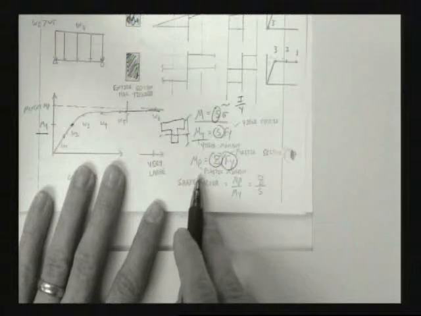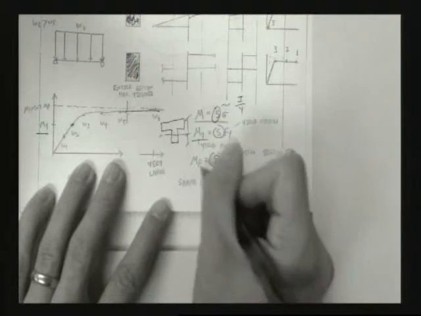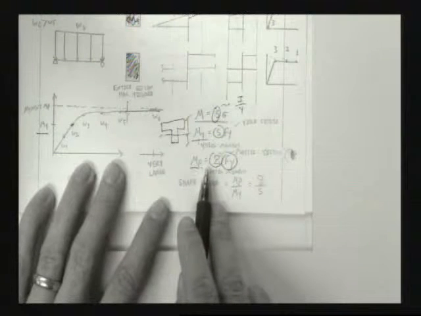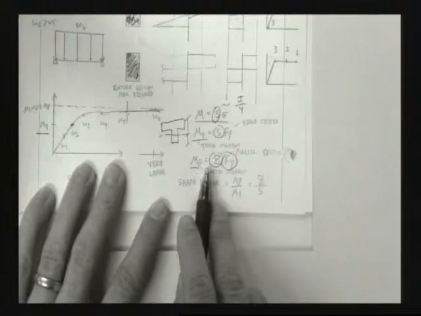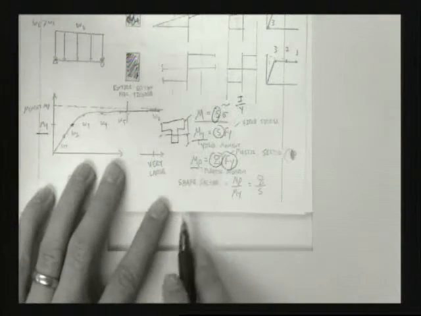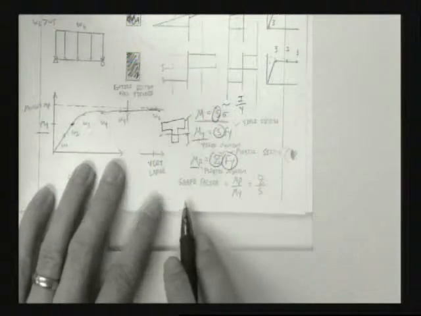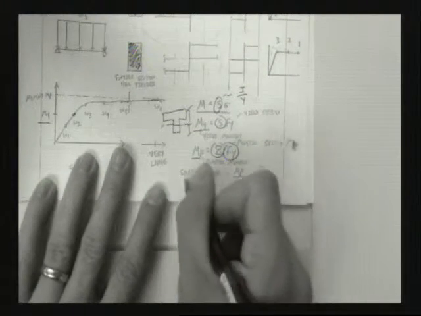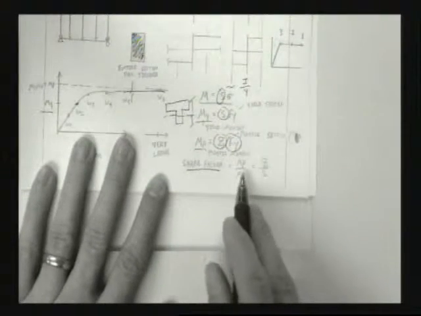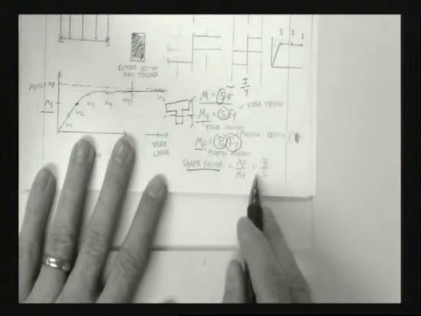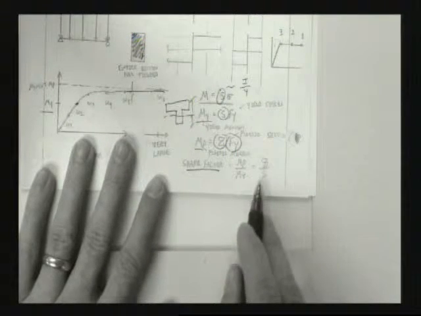All right. So we got M sub P. And remember, there's no phi factor, but there is a phi factor typically. What's phi in bending? Who remembers? 0.9. Good. 0.9. And we have something we're going to call the shape factor. And the shape factor is the ratio of M sub P over M sub Y, or Z over S.